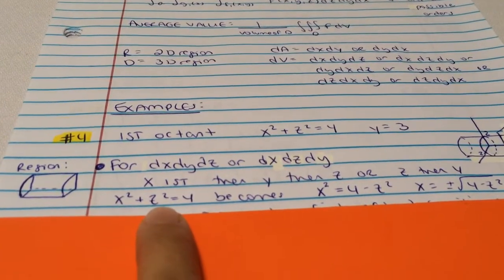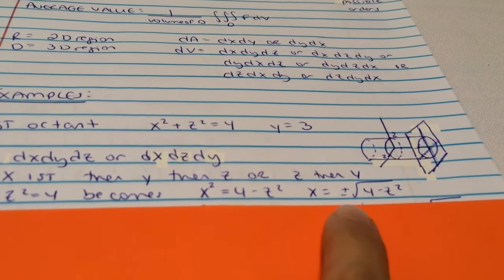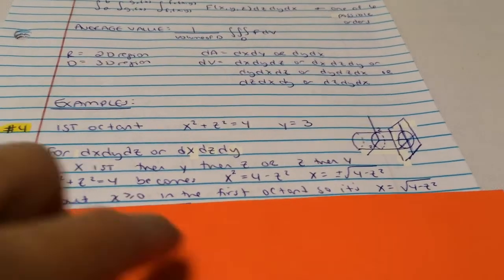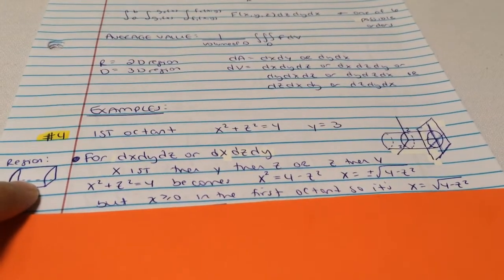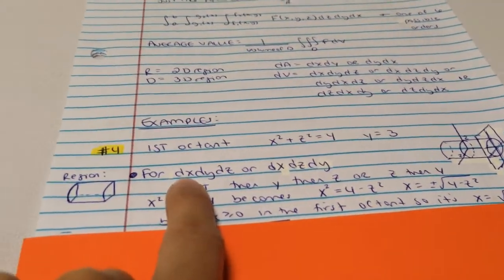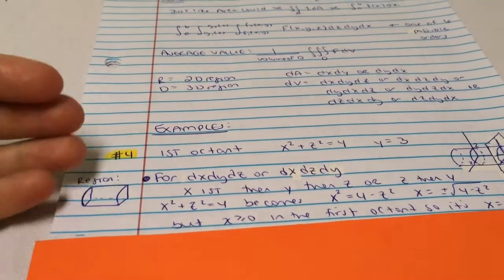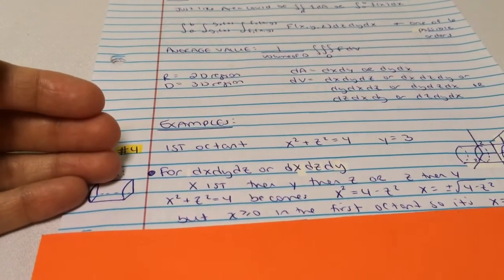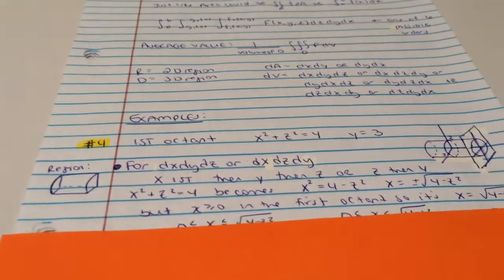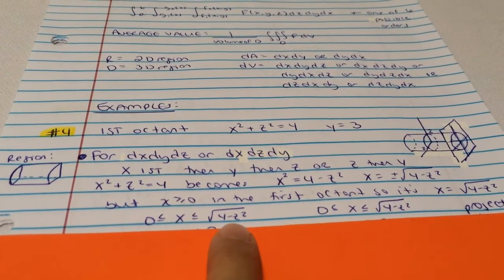So you need the equation for the cylinder, but you need it solved for X. So I'm going to solve it for X. I had originally the plus or minus, but because I'm in the first octant, X is positive, so it's just this. So in the 3-dimensional region, whatever variable you're doing first, that's what you're looking at in terms of 3D. If I'm looking at X first, X goes from the back to the front. In the back is the YZ plane. Then you come forward and you hit the cylinder. So X is between the YZ plane, which is 0, and the cylinder, which is this.